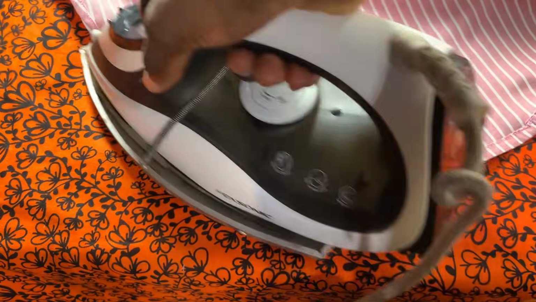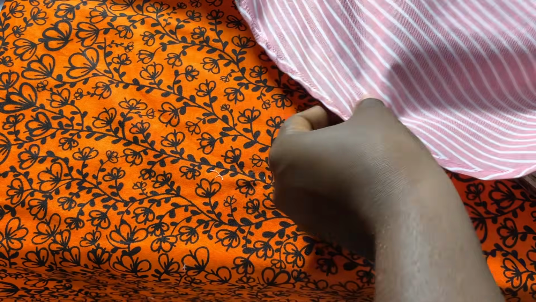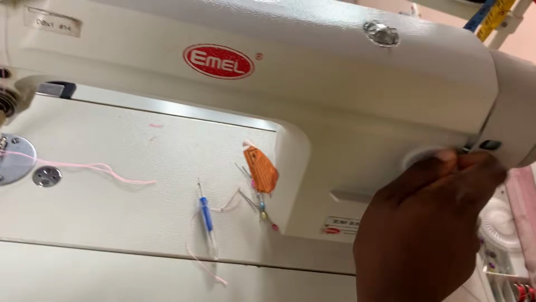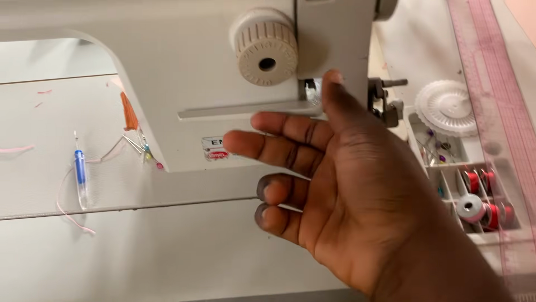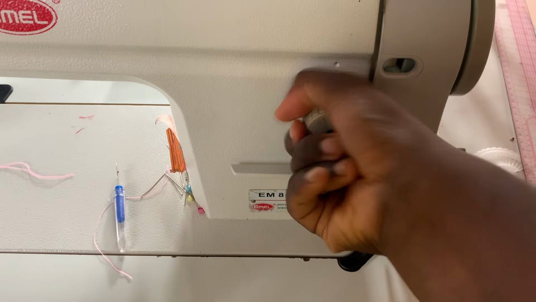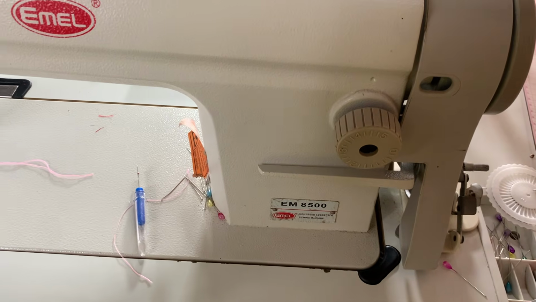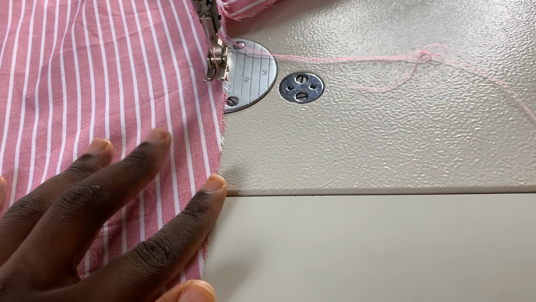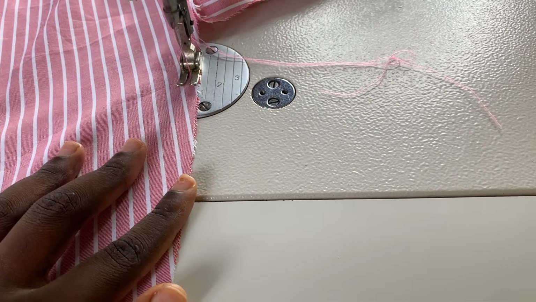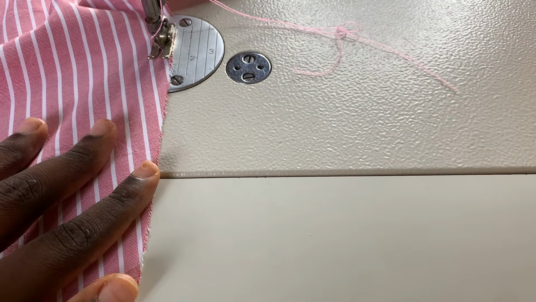Because this is a curved hem, there are a few steps I like to take to help it come out really neat. The first thing we'll do is a stay stitch around the curved edge. Set your sewing machine to the longest stitch length, just like I've done on the screen, okay? And stitch about 1/8, that is 0.125 inches away from the raw edge of the hem.